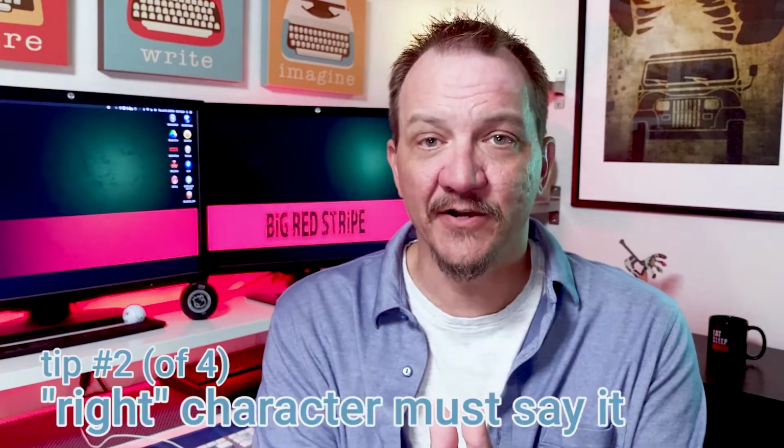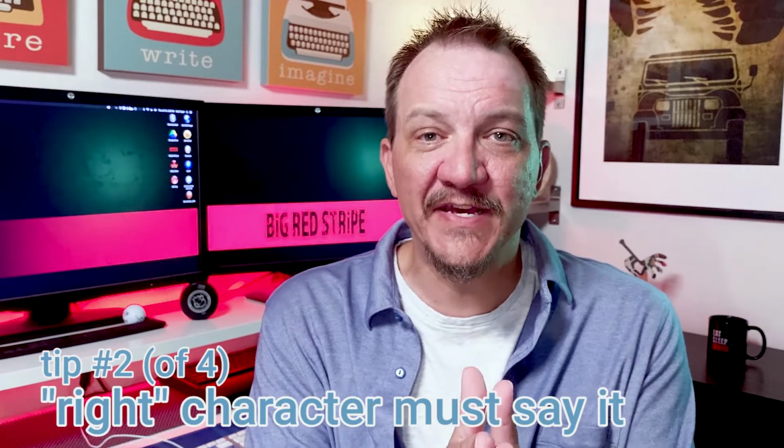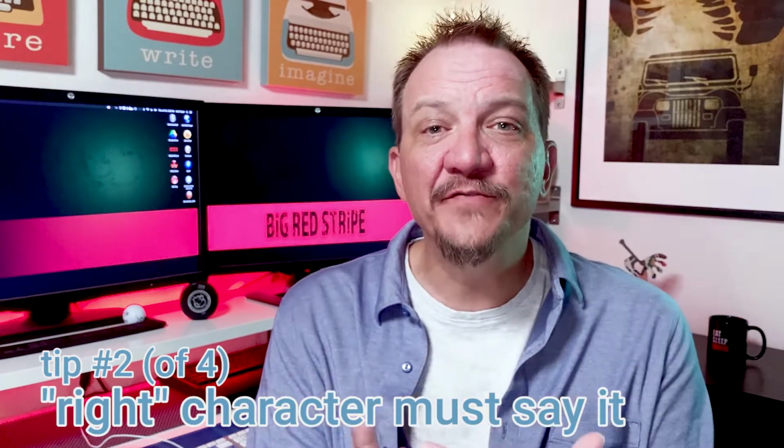A second tip is whoever says the lantern thing, it needs to be the right character. This has to be something that is said after you've established a character. It can't be too early on, because we may not know: is this character being sarcastic? Are they being funny? Are they trying to make a joke? I don't really know.